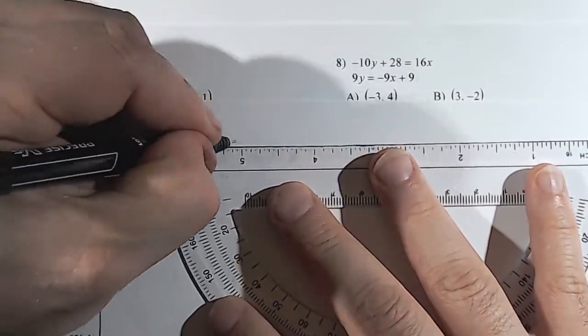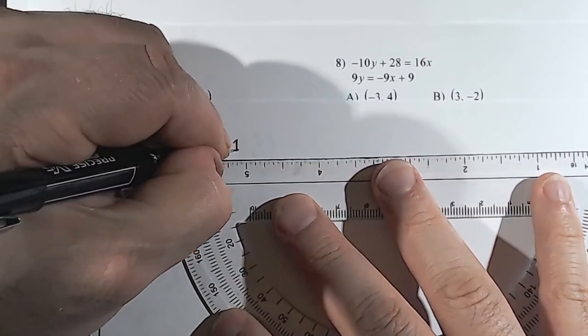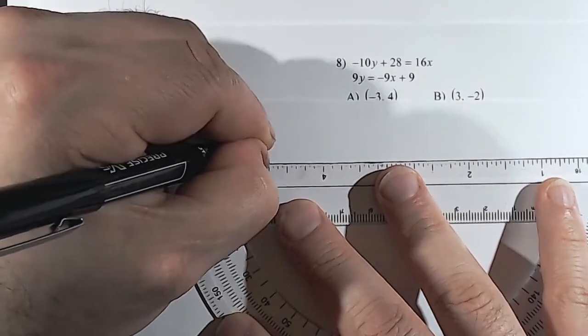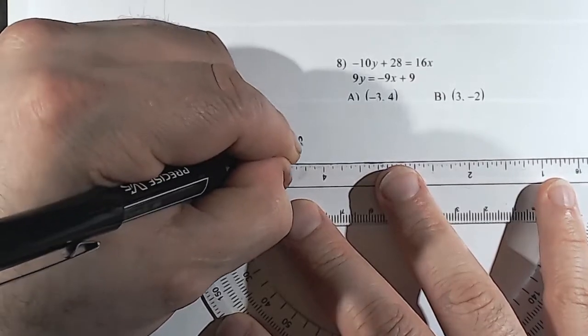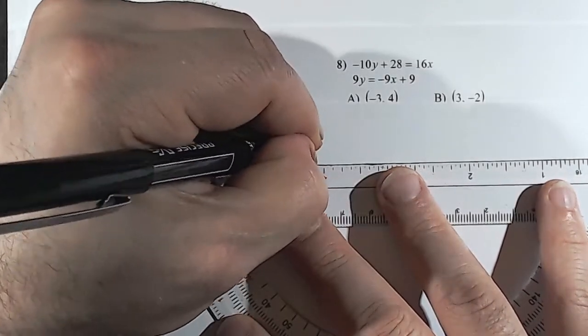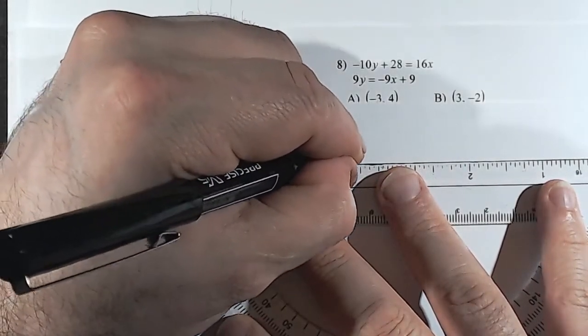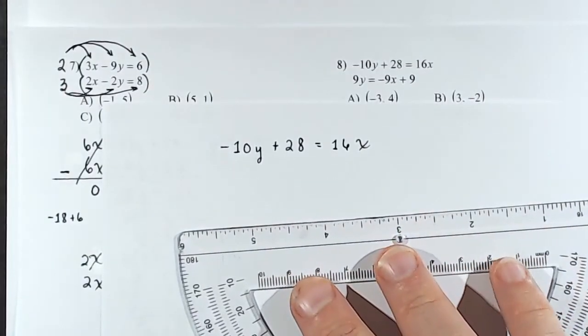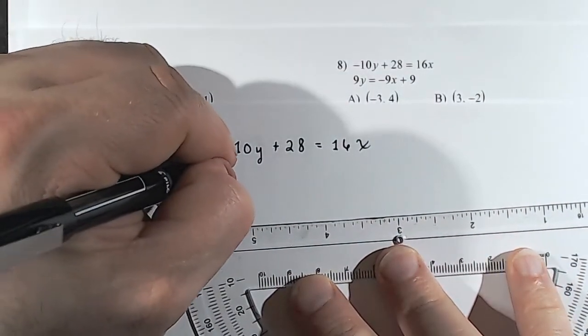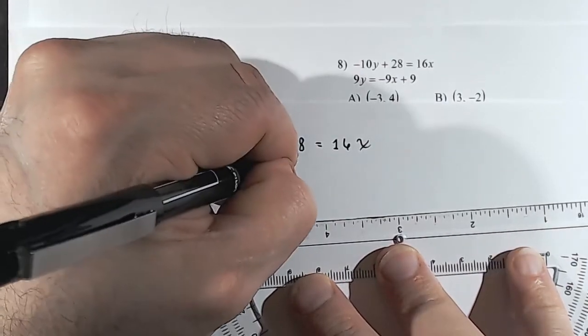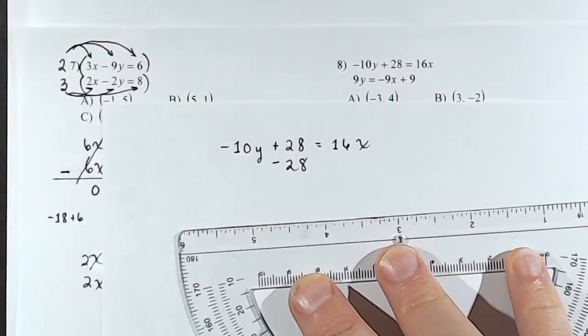So let me show you what I mean. I've got here negative 10y plus 28 equals 16x. And then what I'm going to do is just subtract 28 from both sides.